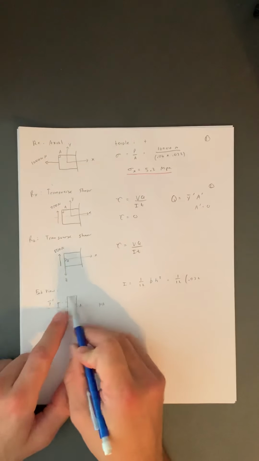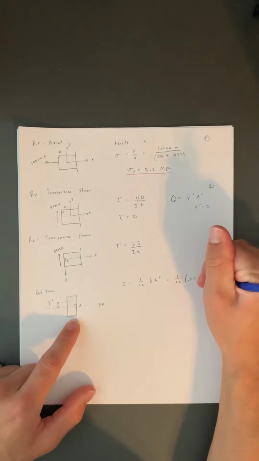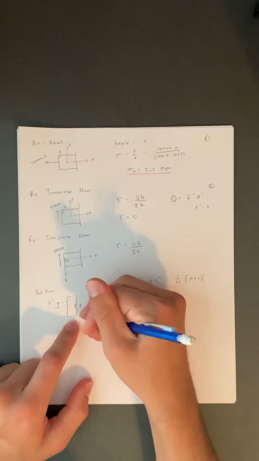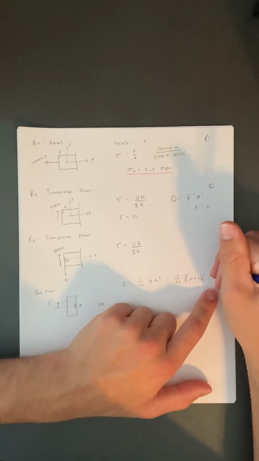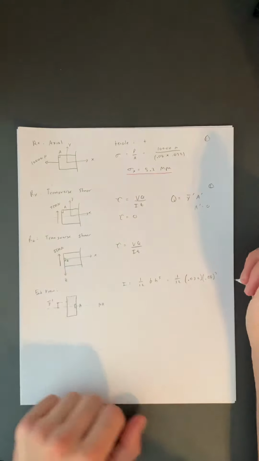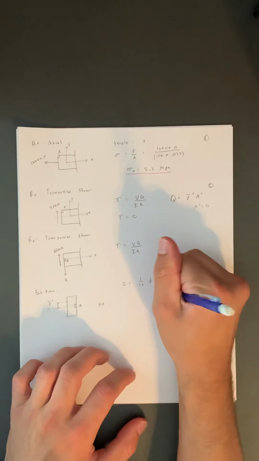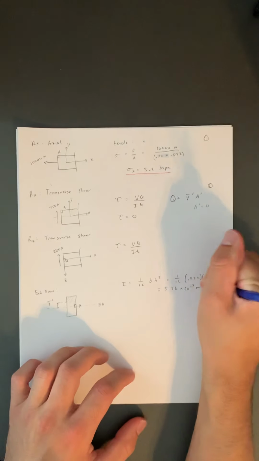That is this value here, the base down here, times the height, which is going to be the longer dimension of the face, 0.06, cubed. And that comes out to be 5.76 times 10 to the negative 7th meters to the 4th.